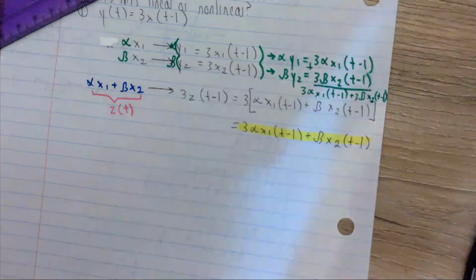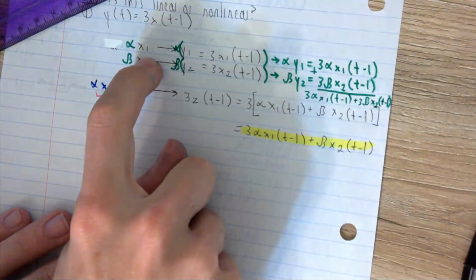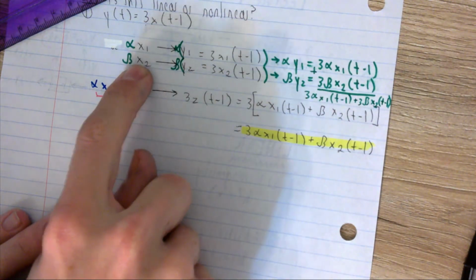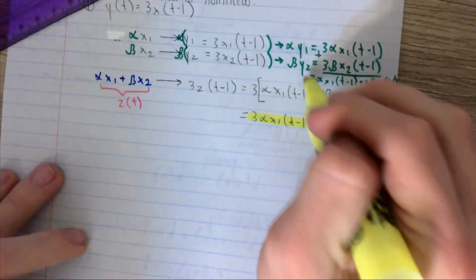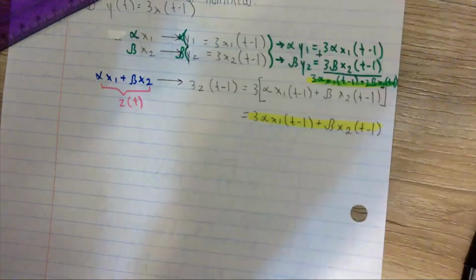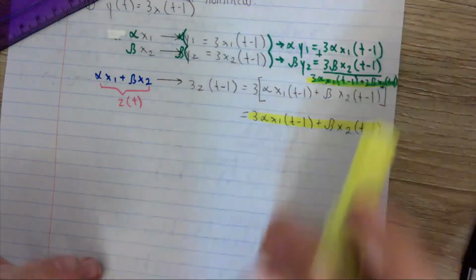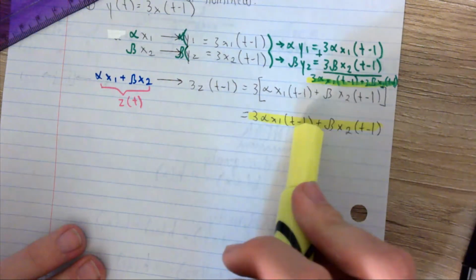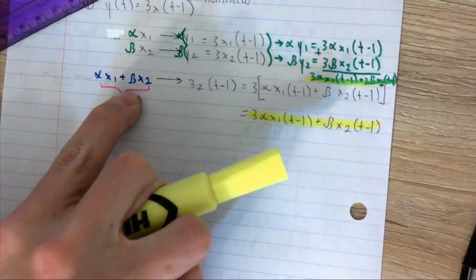And so what we just saw here is we took the input signals individually through the system, and it produced this output right here: 3 alpha x1(t-1) plus 3 beta x2(t-1). Sorry, that highlighter just totally wrecked the result. But I just want to show you that that's equivalent to this statement down here, where we took the two input signals, added them together, then put them through our system.